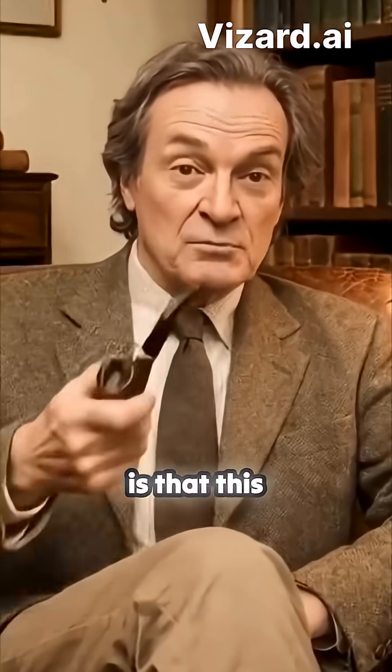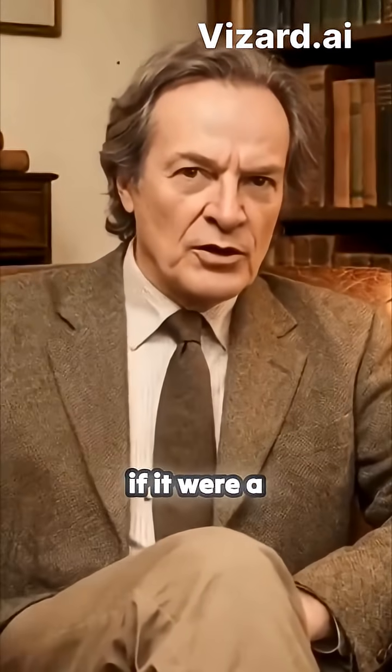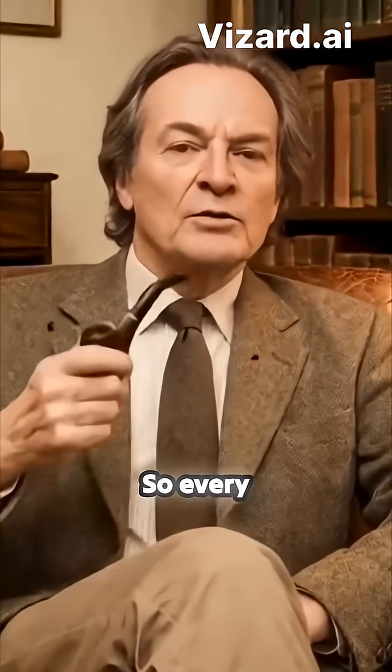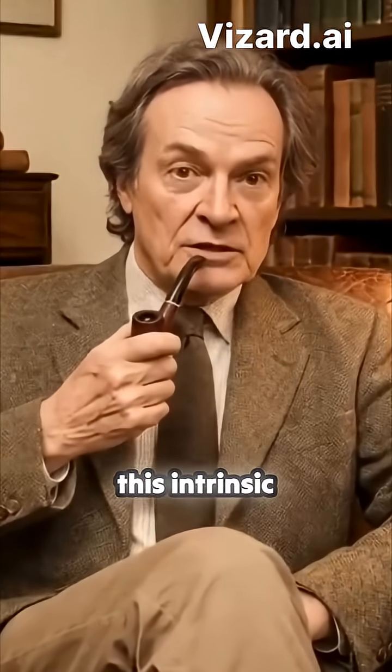What matters is that this spin gives each electron a tiny magnetic field of its own, as if it were a little bar magnet. So every electron is like a microscopic magnet, partly because it is moving around the atom, and partly because of this intrinsic spin.